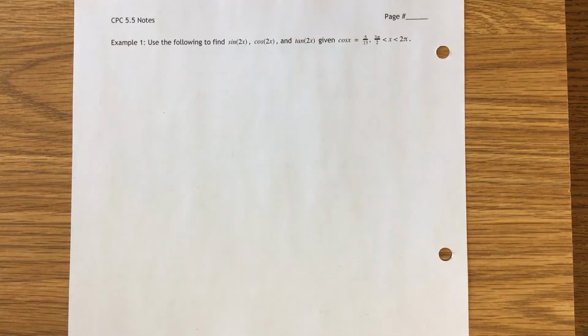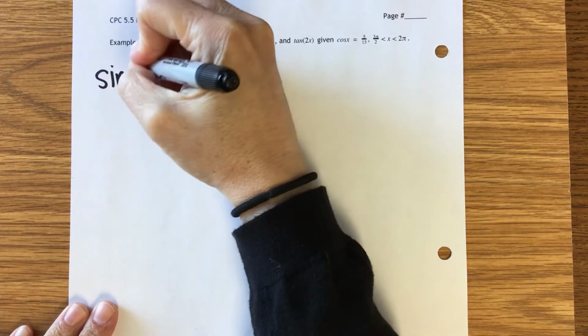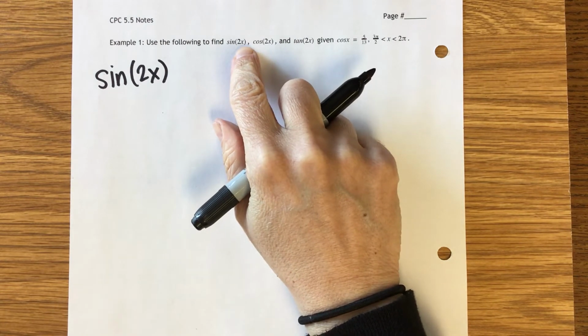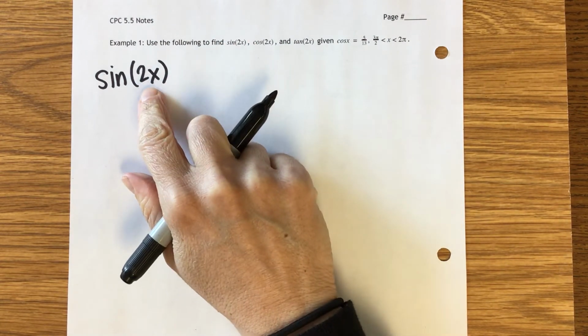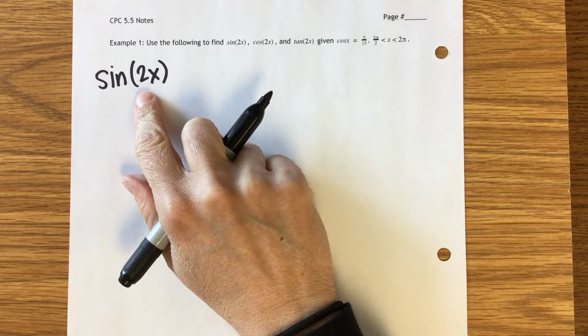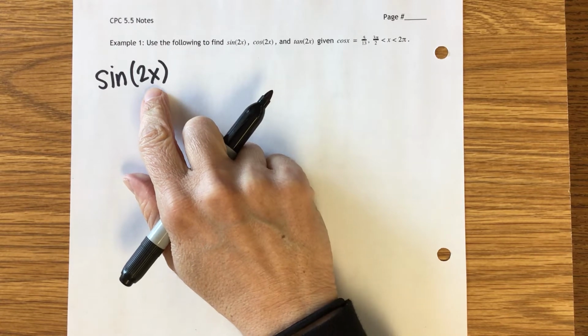So it says find sine of 2x, cosine of 2x, and tangent of 2x. So we'll start with sine of 2x. Sine of 2x just means that you are finding double the angle of x. It is doubling the angle first and then taking the sine of it. So we can't do sine of x and then double it. It would be out of order. So what we're going to have to do is use the formula for this.